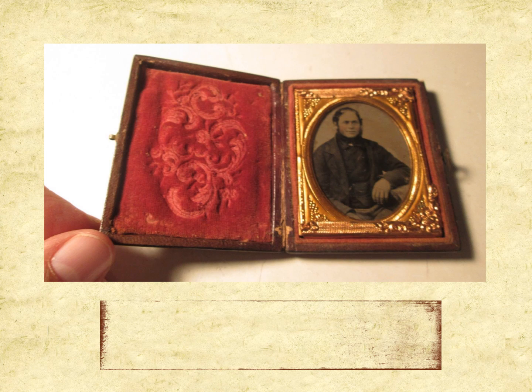Daguerreotypes were expensive. They cost around $5. That was about a man's weekly wage, so it was out of reach for most regular people. That $5 would be about $130 in today's money.